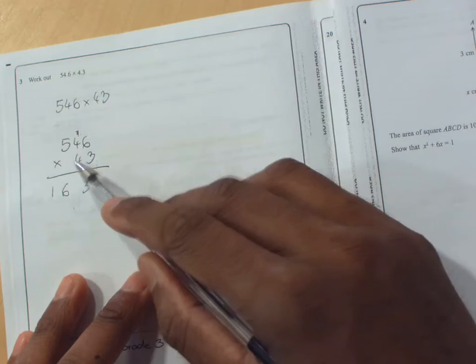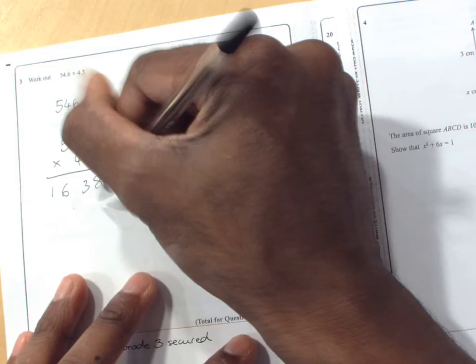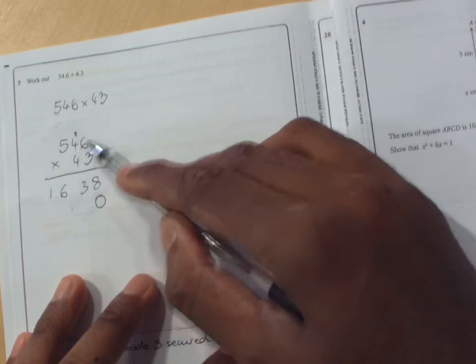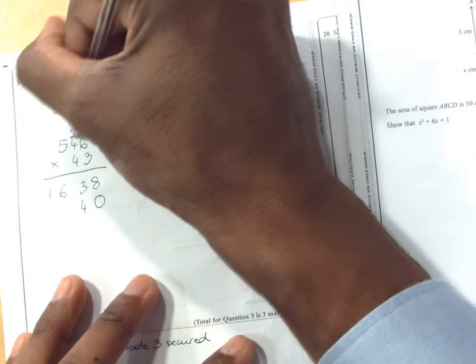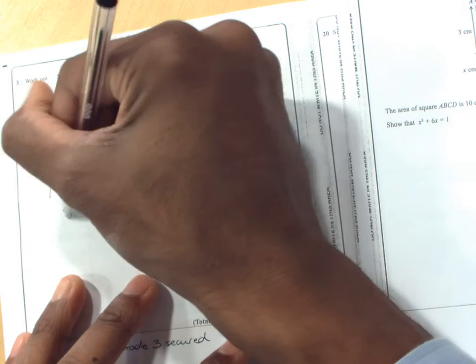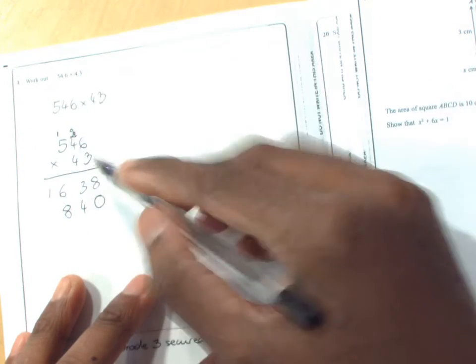When I go on to the next number, it's important that you carry the tens. So there's going to be a nice little 0 below the 8. And I'm going to do the same thing again. So 4 times 6, 24. 4 times 4 is 16, carry the 2 is 18. Carry 1. And then 5 times 4 is 20, plus 1 is 21.